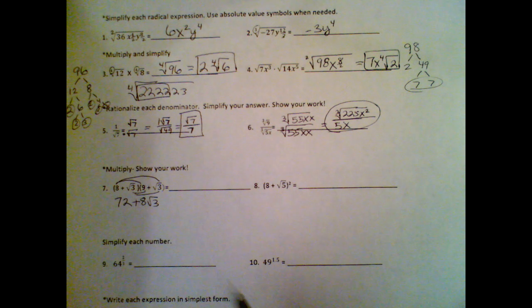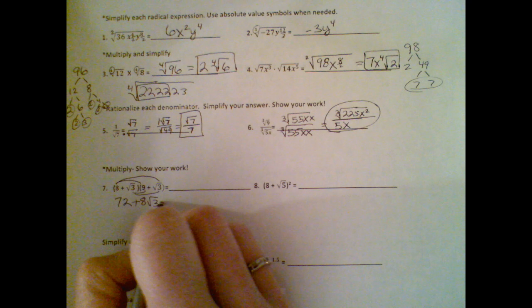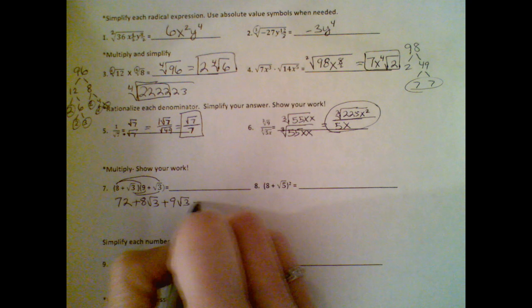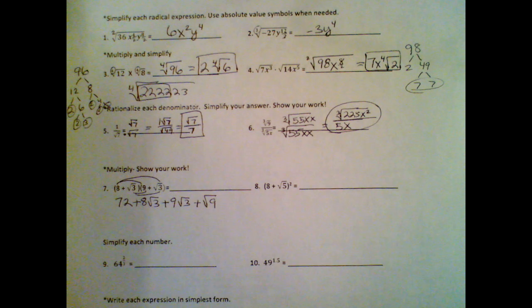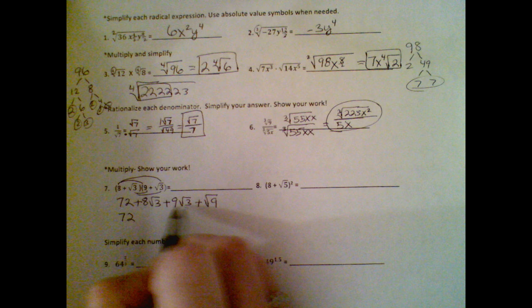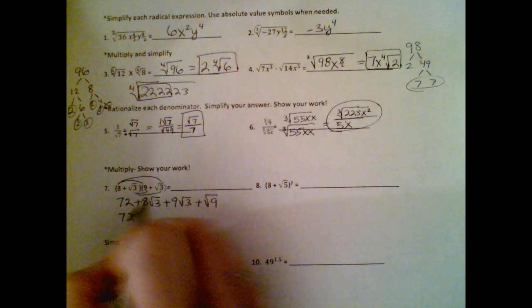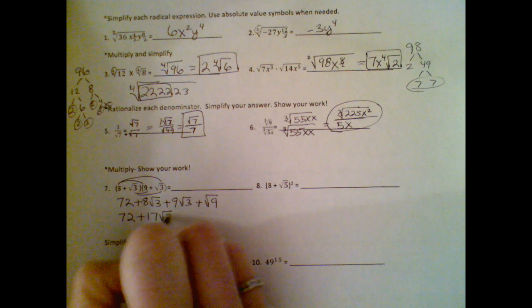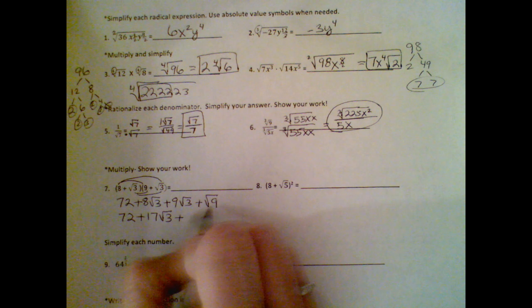Now we're going to distribute the square root of 3 to both of these terms, so we'd have 9 square root of 3, then plus the square root of 9. And then we're going to combine like terms and simplify this. The middle two terms are like terms, so we can combine those and get 17 square root of 3. Square root of 9 is just 3.